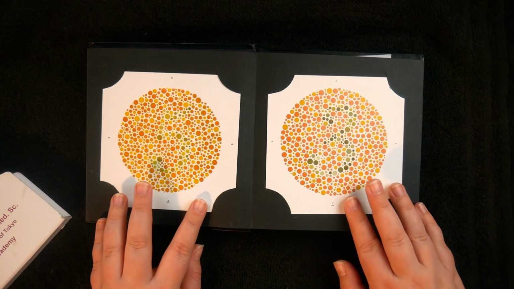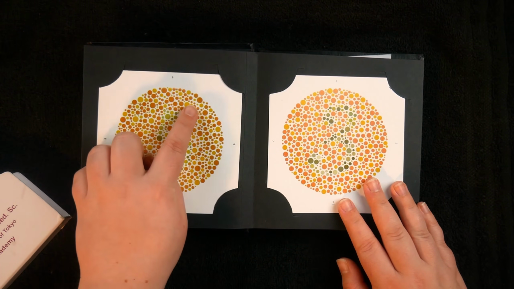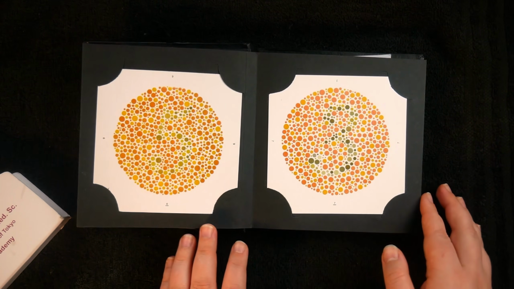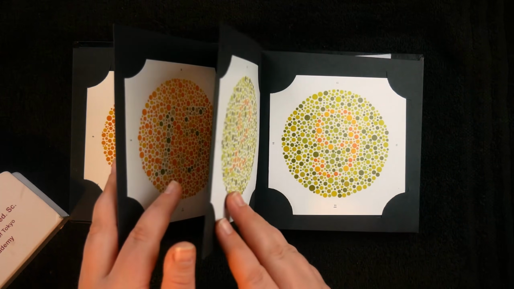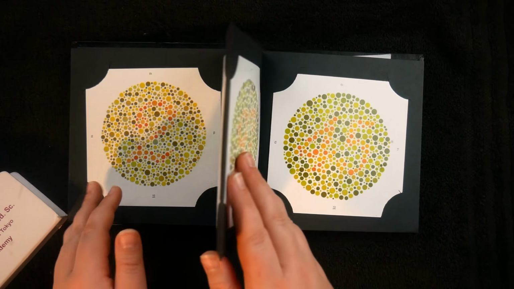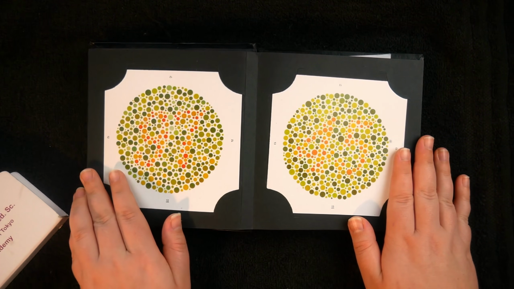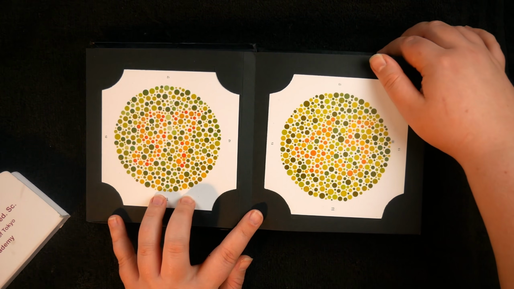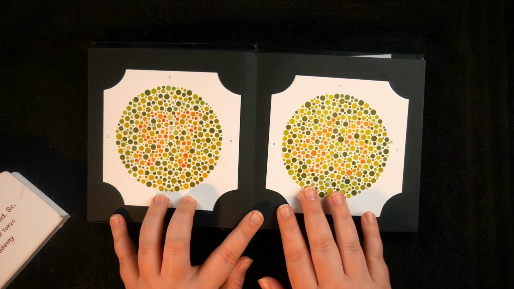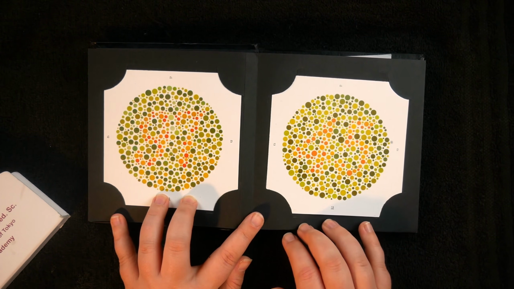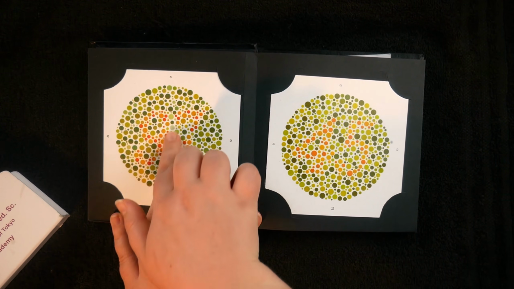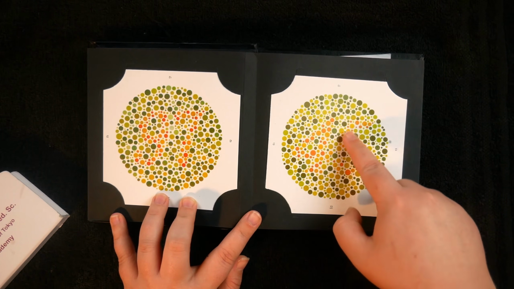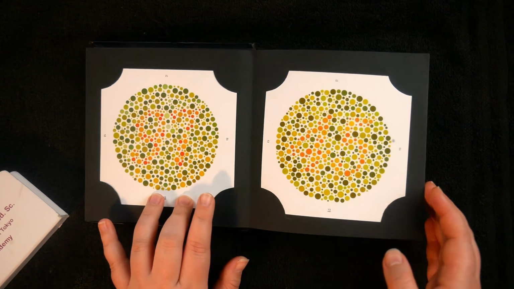And how about in these? 5, 3. Good. Let's see what else we've got here. How about right here? What numbers do you see in these plates? 97. Good. 45. Excellent.